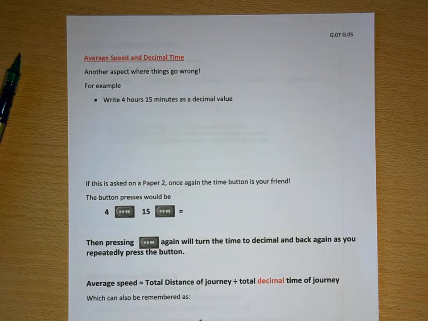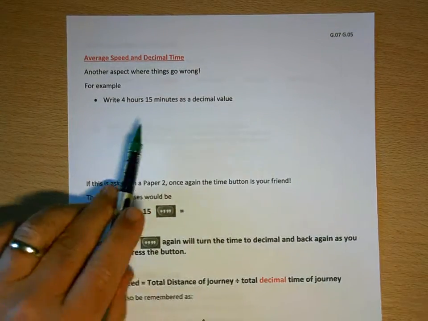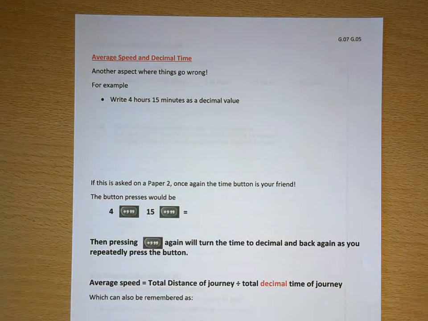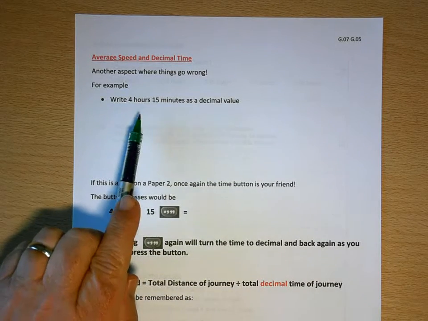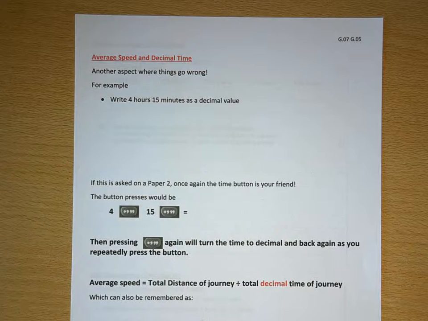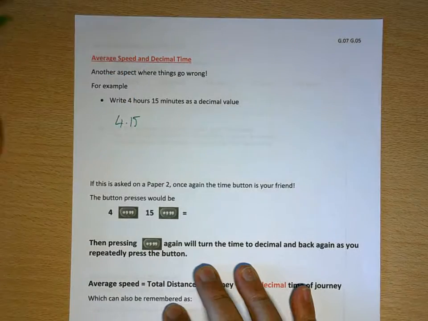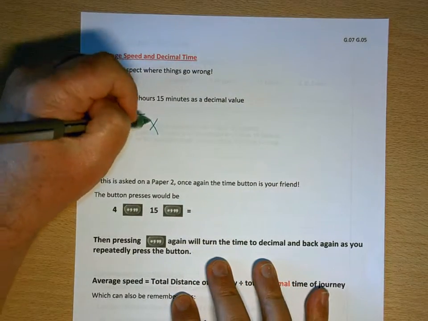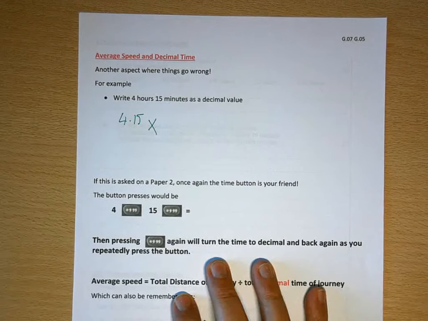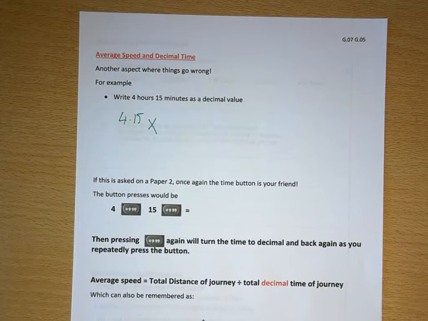The other area where time is used on GCSE papers is when you're working with speed and the relationship between speed, distance and time. And the reason for that is immediately apparent with this example. If you're writing 4 hours and 15 minutes as a decimal time, if you're not thinking about it, you just write that. And that is wrong. Because 15 minutes, if you stop and think about it, you would say more often, I won't see you in 15 minutes, I'll see you in a quarter of an hour.